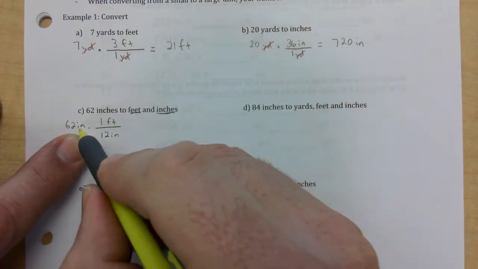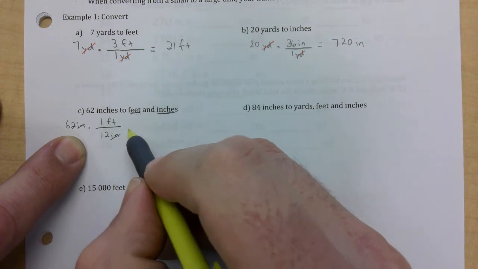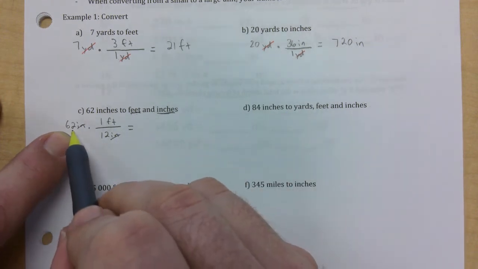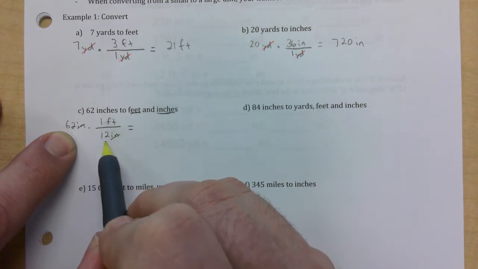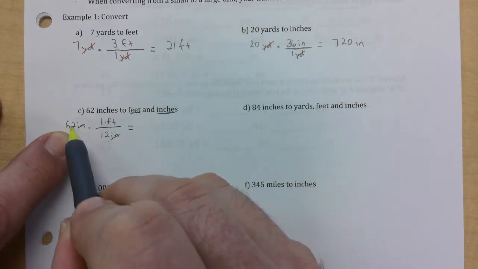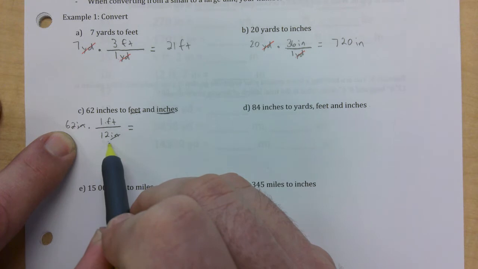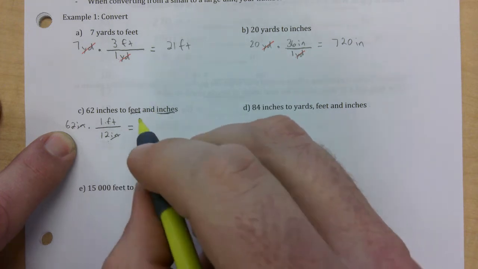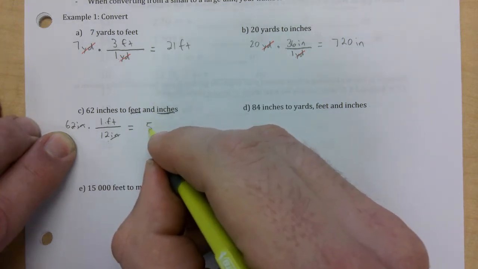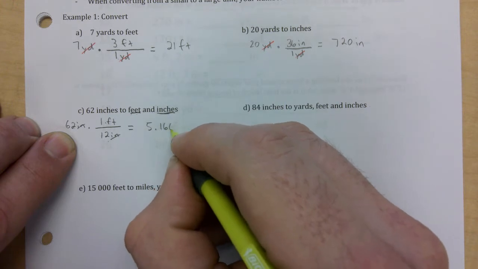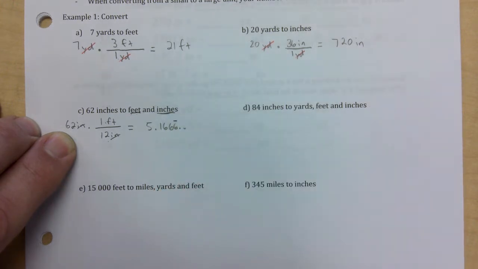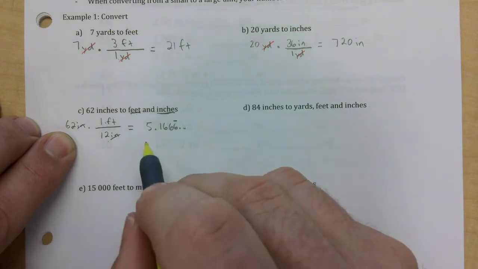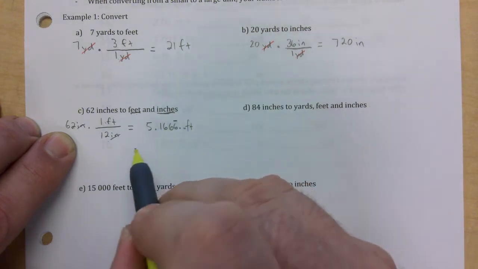Okay, so you cancel out these ones. So really, it ends up being 62 times 1, which is 62, divided by 12. So essentially, you'll go 62 divided by 12 on your calculator, and you will get 5.166, and that just repeats, right? You can put a bar on top of that. And this is in feet, right?